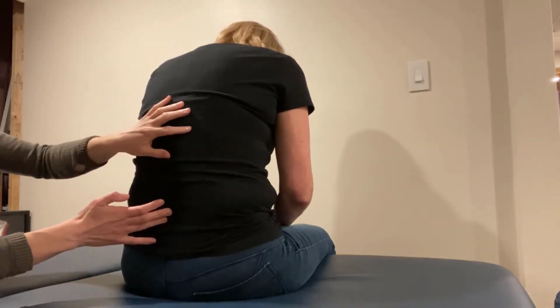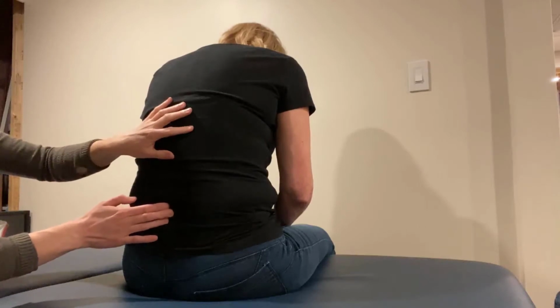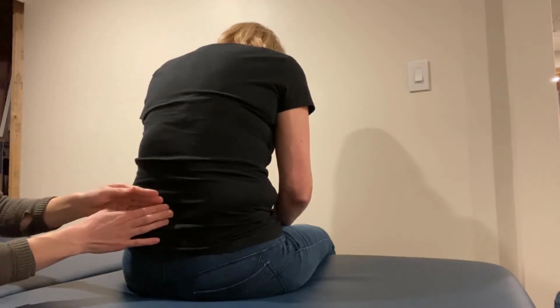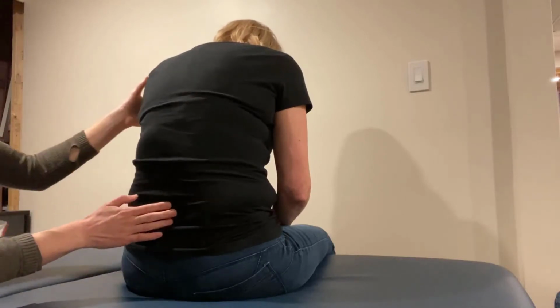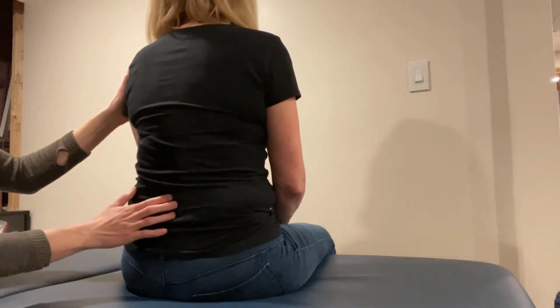Is that comfortable? Are you okay? Mm-hmm. Okay. So now I can really feel the spinous processes in the lumbar region stick out a little bit more. Okay, go ahead and sit up.